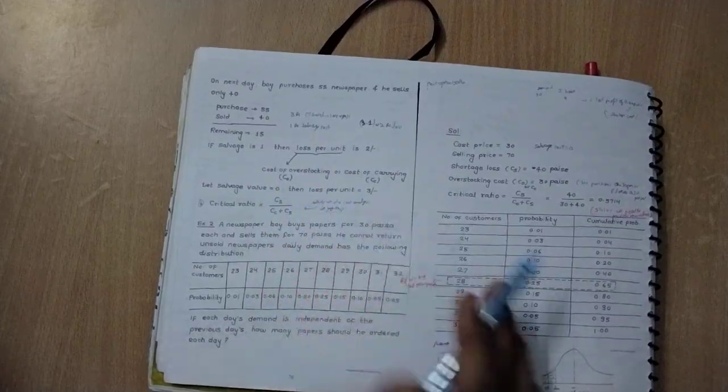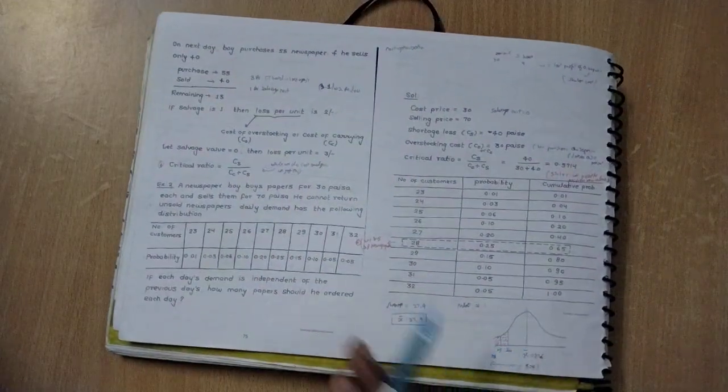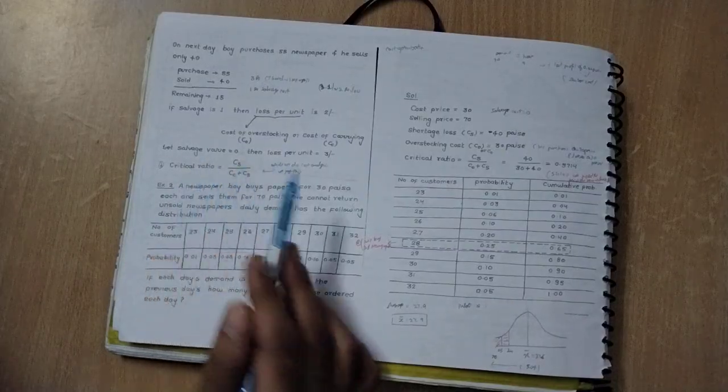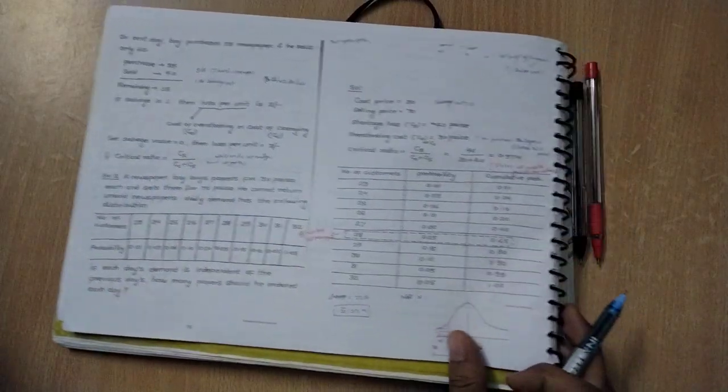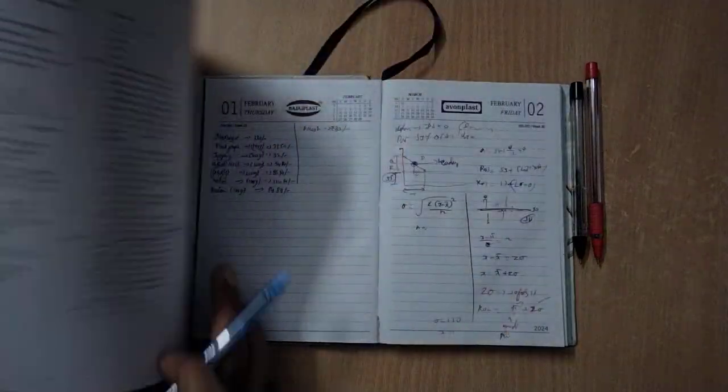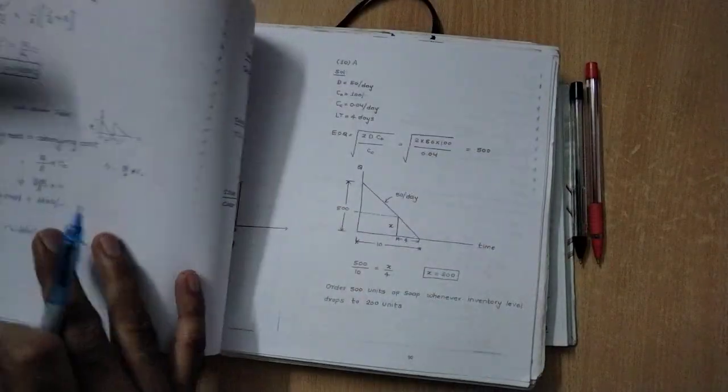This is the cost of overstocking, the cost of carrying. Generally the critical ratio is CS divided by (CC plus CS). Put the values in and get the result. So guys, whenever we see the problems, we will have a good understanding. These are the problems which I want to tell you later.